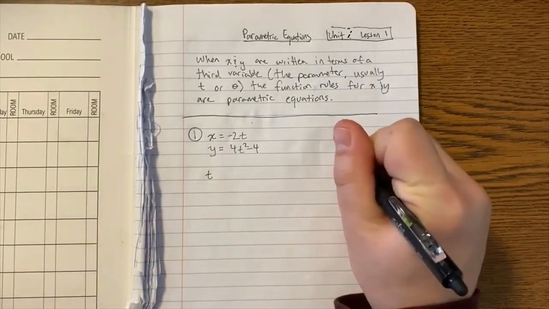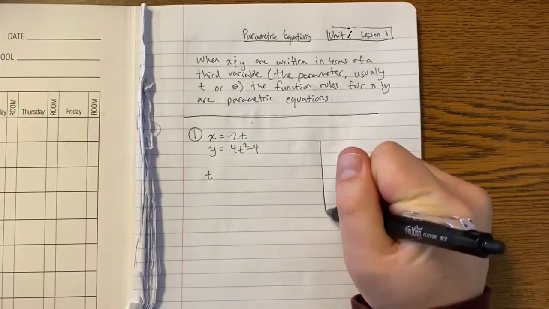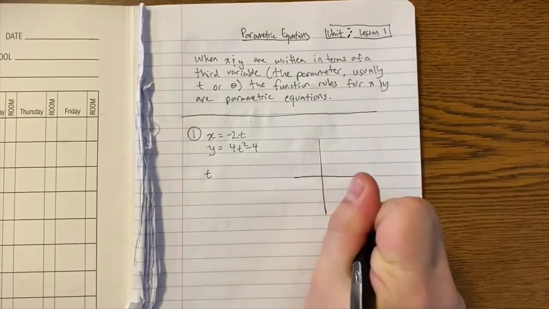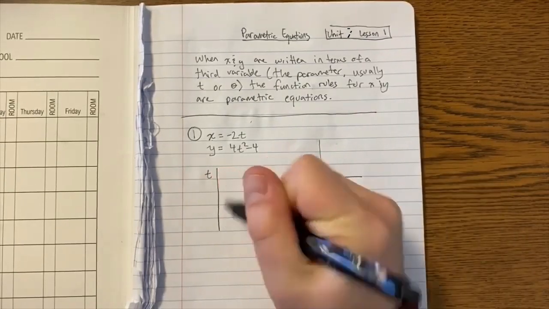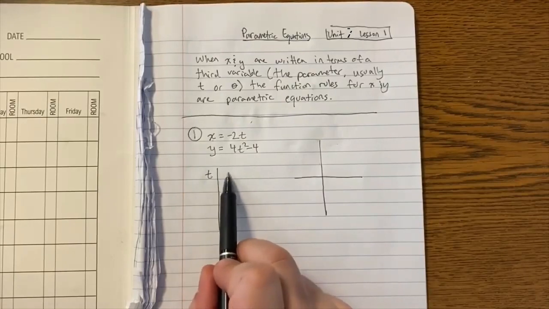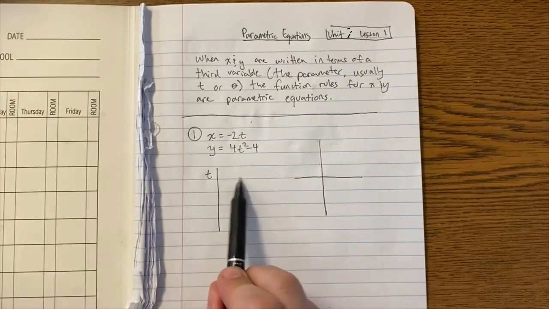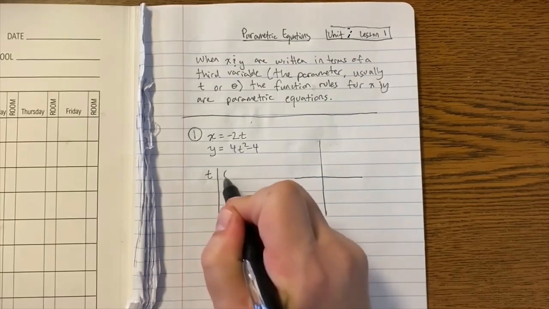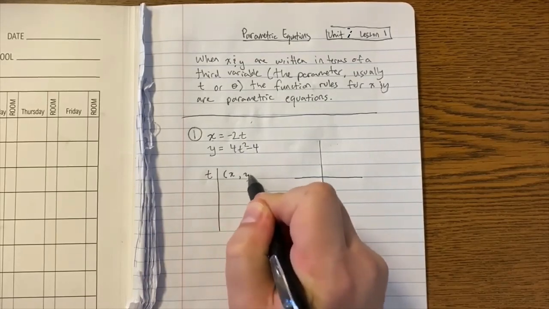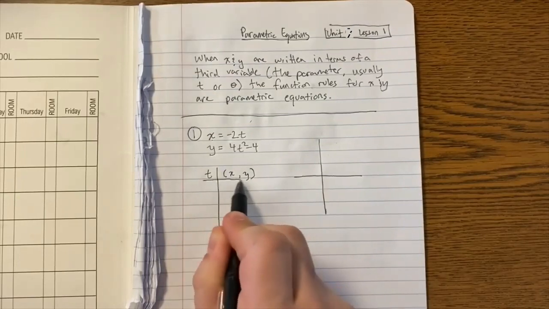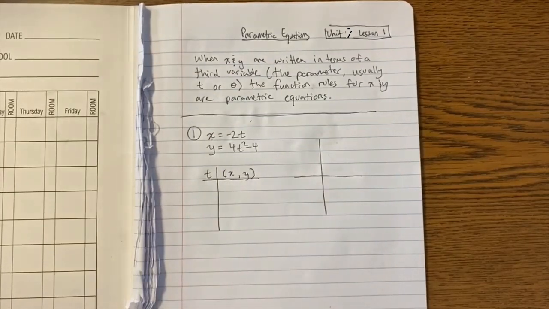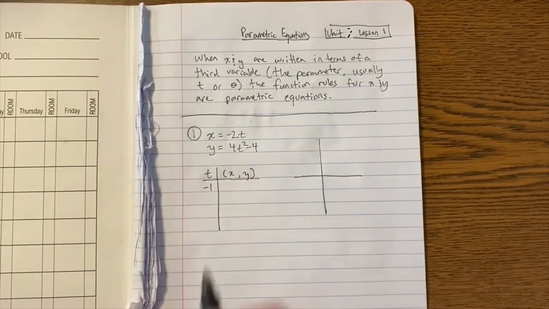If we wanted to graph this to get an idea of what it looked like, we would have our input, which is t, and then a single output for x and a single output for y, so for each t we're going to get an ordered pair. So we're going to make a little table here where our input is t and our output consists of 2 coordinates. Let's say t is -1.